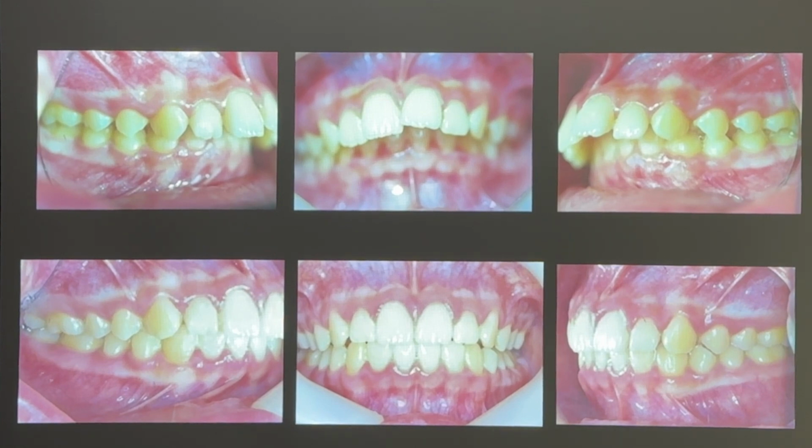But when I induce the lip seal with my hand, if the patient hits my hand, it means anatomical origin, not habitual. Okay?